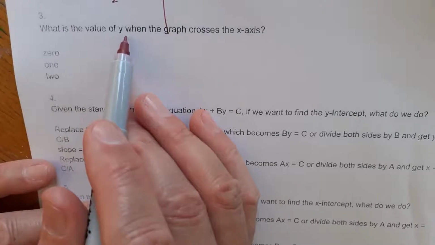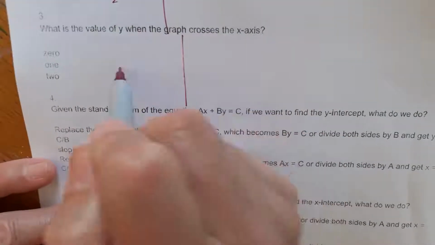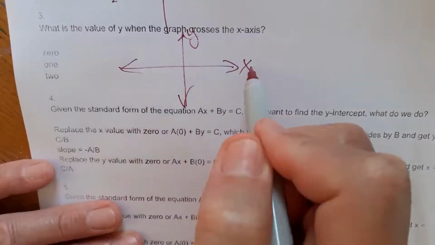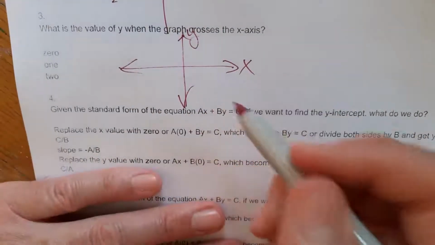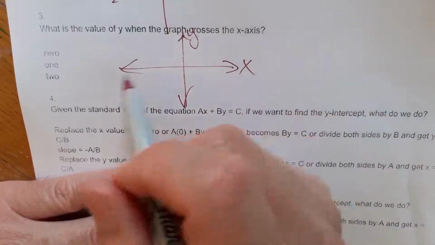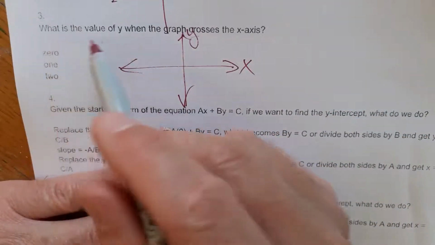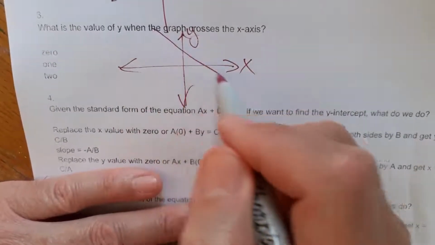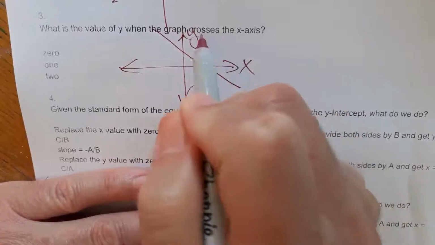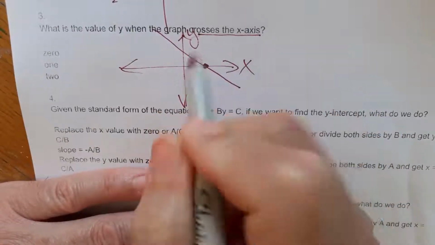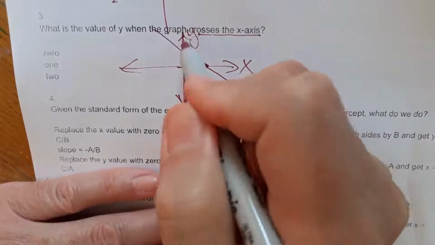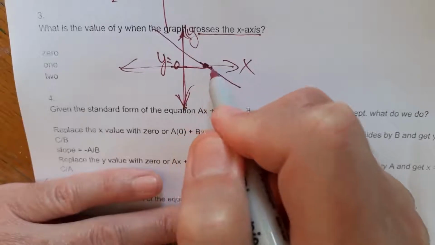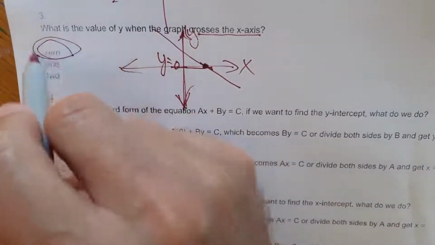What is the value of y when the graph crosses the x-axis? So here's the x, here's the y. Remember, these are always the same way. X is always horizontal, y is always vertical. It does not change. It's foundational to the entire practice of graphing. So let's say you got a graph like this. It's crossing the x-axis right here. What is the value on this y number line? Got to be 0. Y equals 0 for this point where it crosses here.